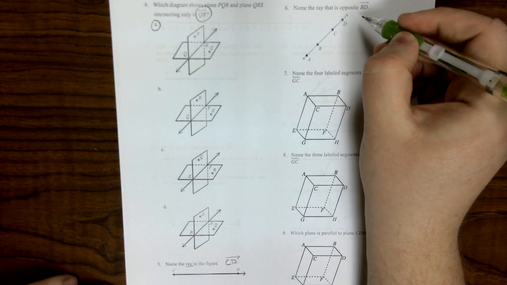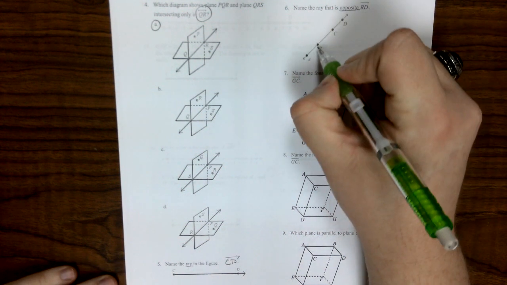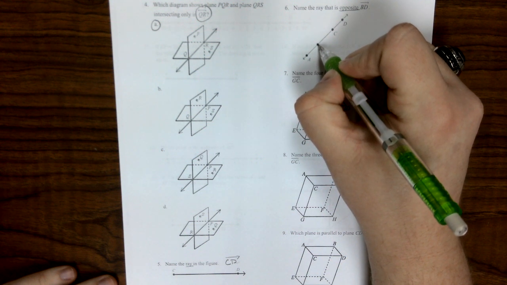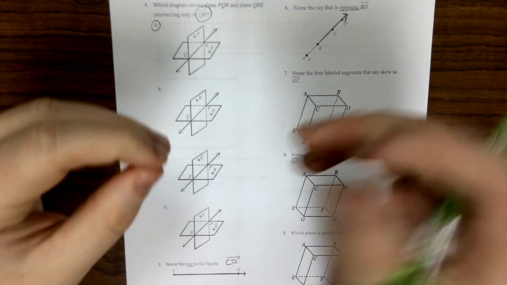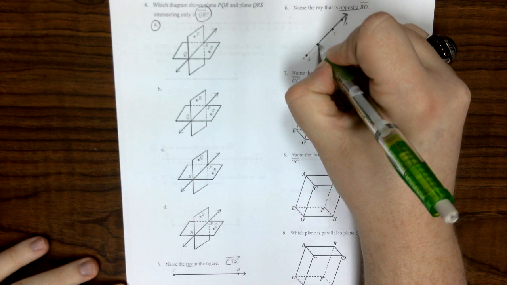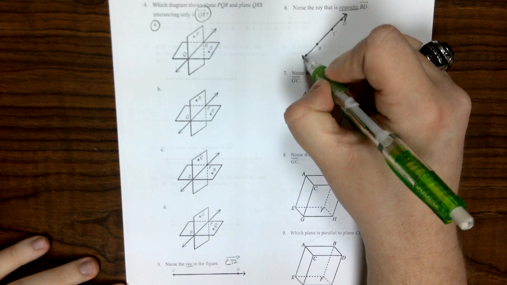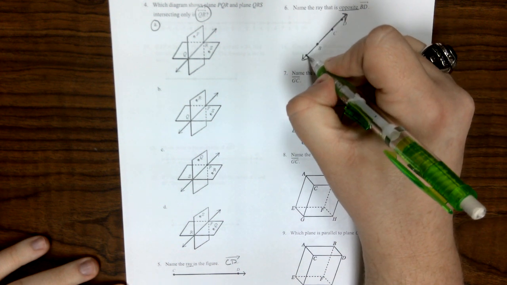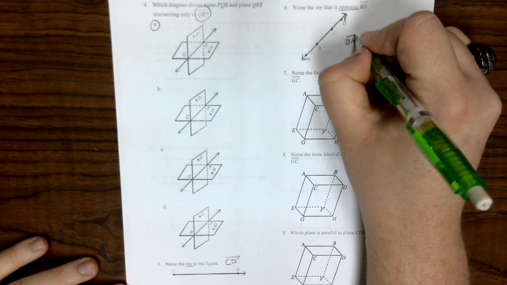All right, number 6. Name a ray that is opposite ray BD. So let's find ray BD first. Ray BD says you start at B and go towards D. And if you want to be opposite, remember opposite rays have to share the same endpoint. So our opposite ray needs to start at B and then go in the opposite direction. Okay, so if I run the opposite direction, notice I'm going to run through A. So that's going to be my opposite ray. Start at B, go towards A, put my ray sign. There we go.